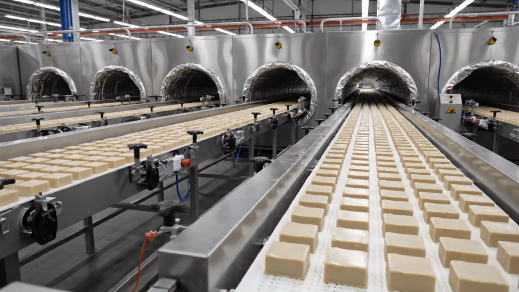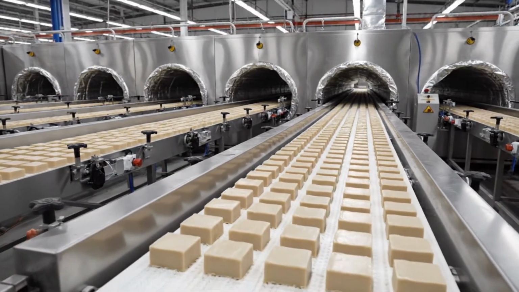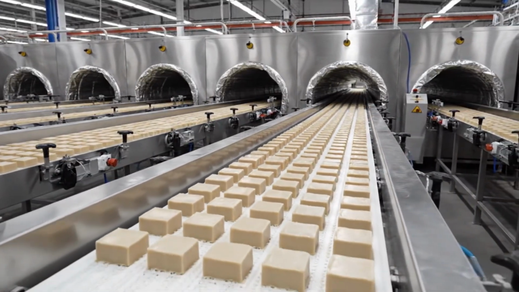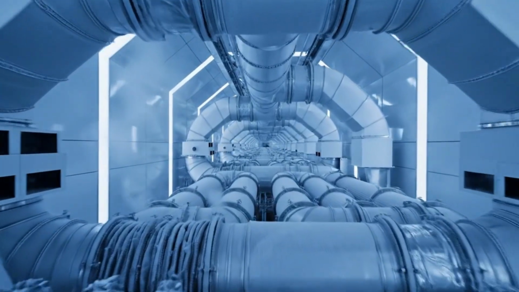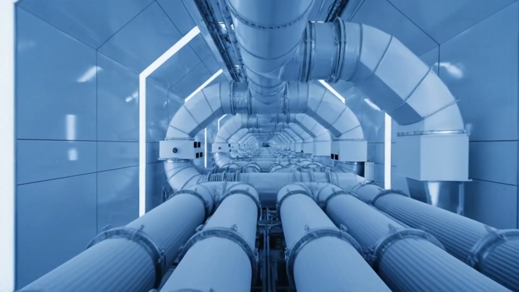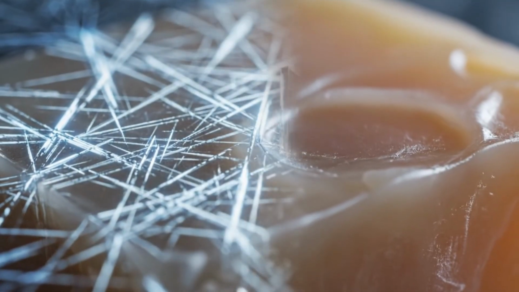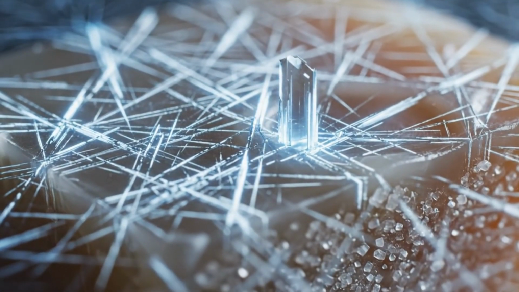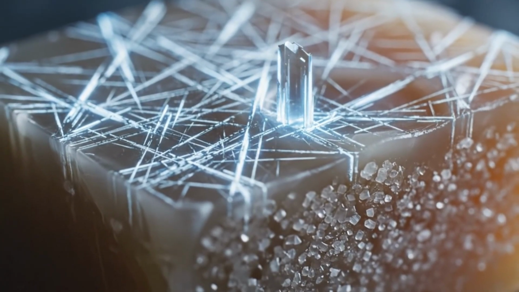Freshly shaped soap bars are still warm and soft. Controlled cooling is essential to lock in their final structure. Cooling tunnels regulate airflow and temperature to prevent warping, cracking, or uneven hardening. As soap cools, its molecular structure stabilizes, forming a crystalline network that gives the bar strength.